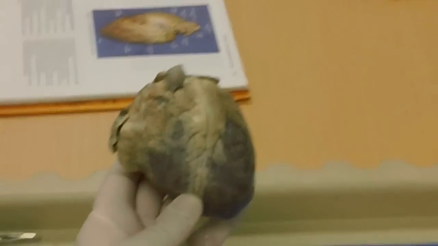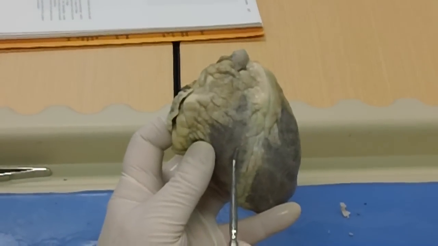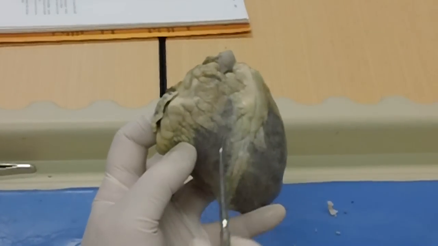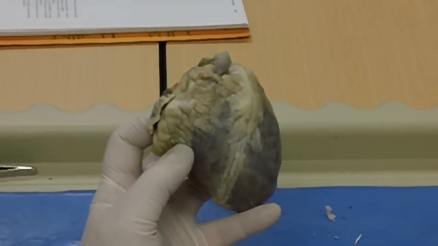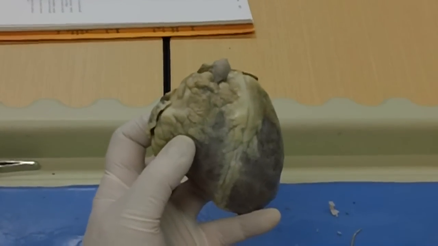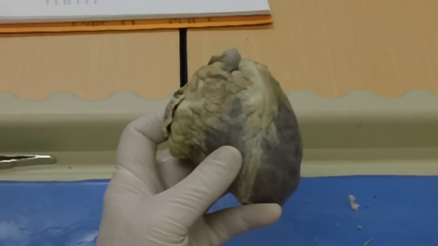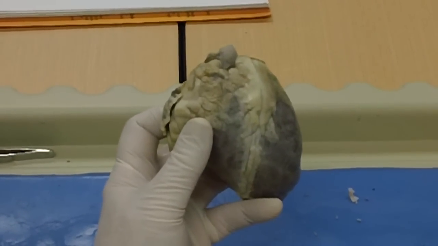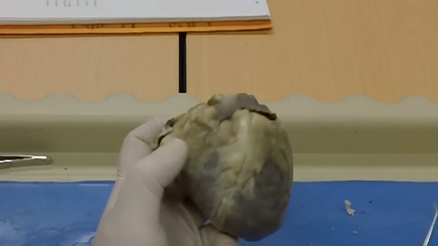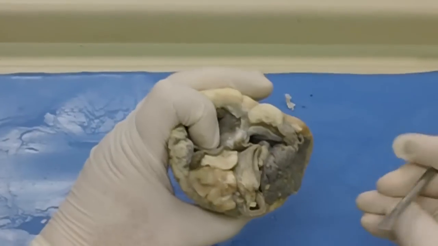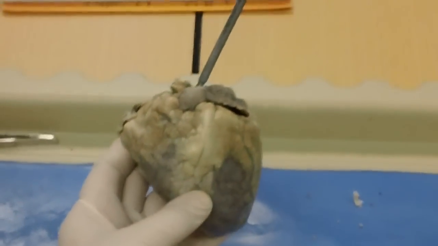So this is how this heart sits in this sheet. If this is the paraconal interventricular groove, what would that make this area? What does that word mean? Para means above, around, alongside the cone. Well, this is the conus arteriosus. So that makes this right here the pulmonary artery.